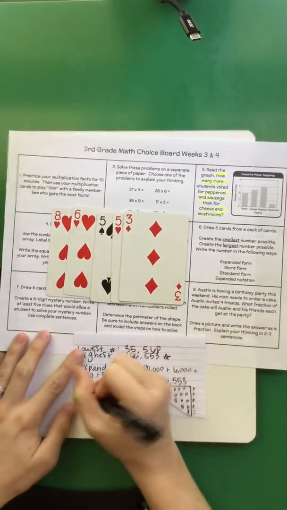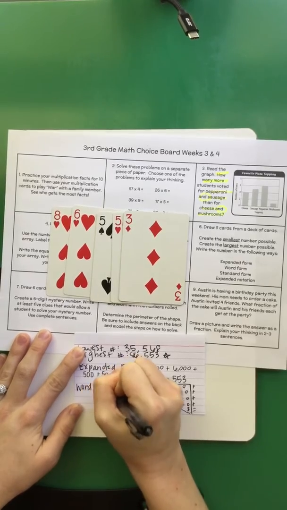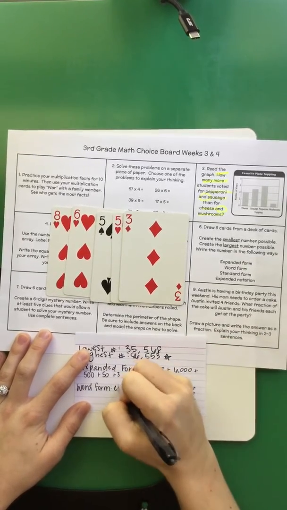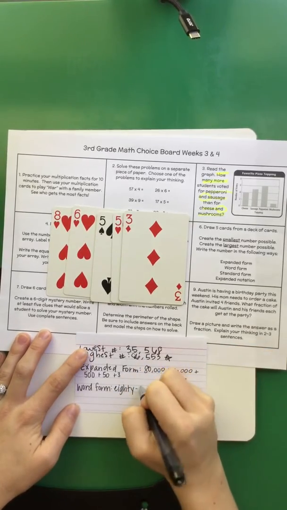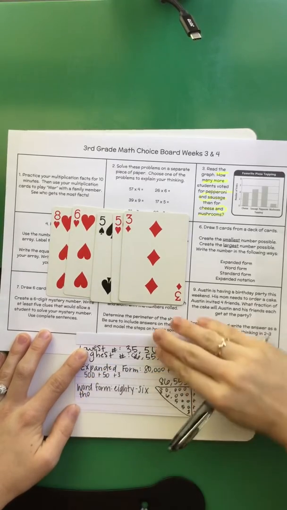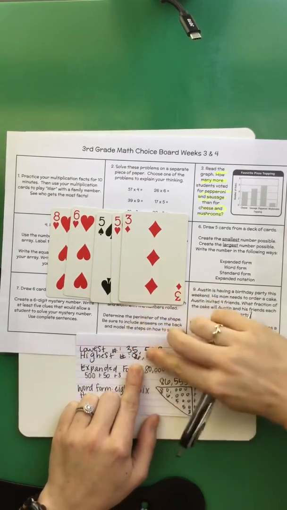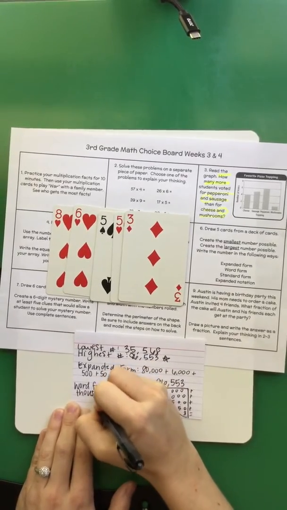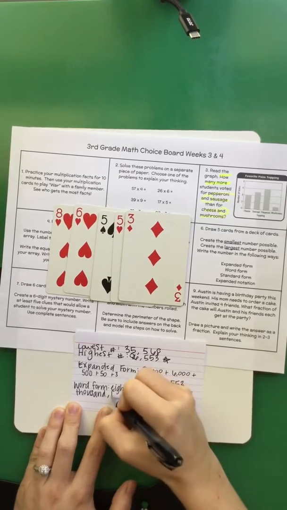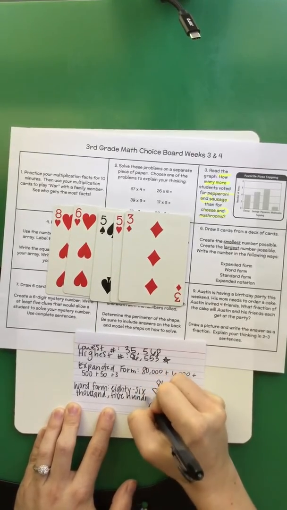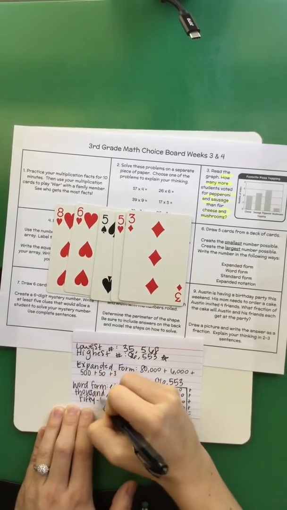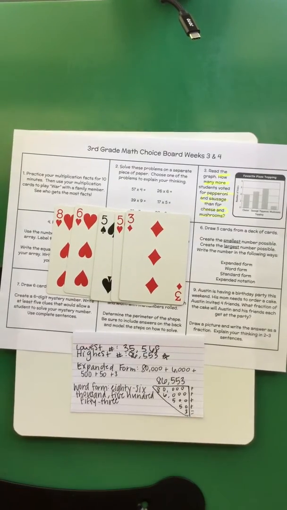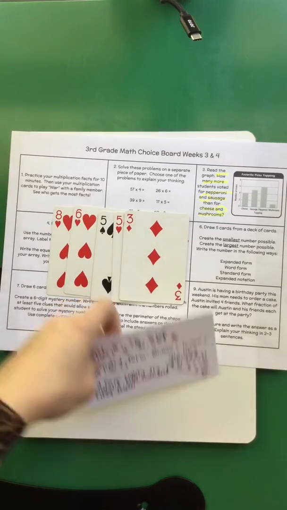Next we have word form. Make sure you write neatly so that I can read it. If I can't read it, it doesn't count. So I have 86,000, because if you remember, we just cover it up. We say the first number just like it is, so 86. When you see that comma, you say thousand, and then you cover it up and say the rest of the number. So I have 86,000, and that's where my comma is, so comma, 553. If you need help spelling those words, definitely ask a parent or an older sibling, or you can look it up. We want to make sure we're getting them right because those words do matter. Some small spelling errors can change the whole meaning of that word.